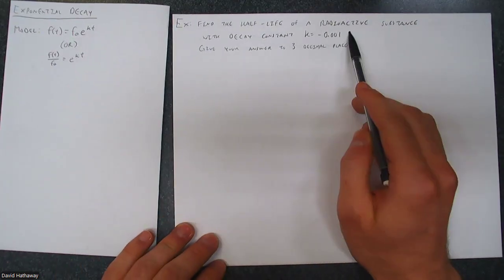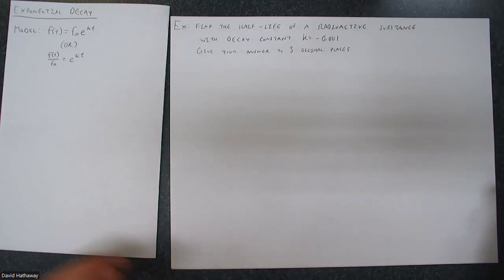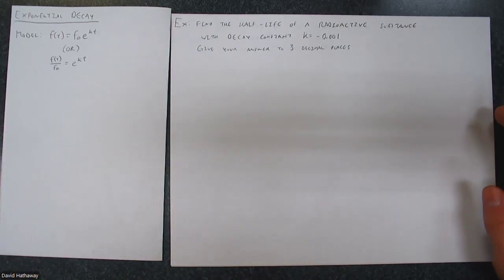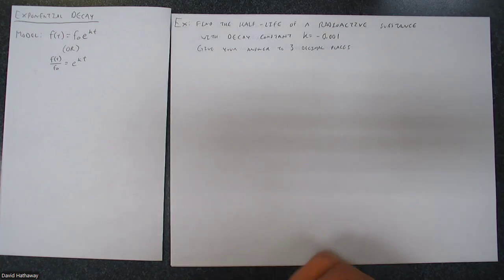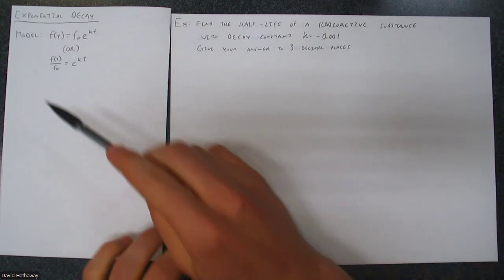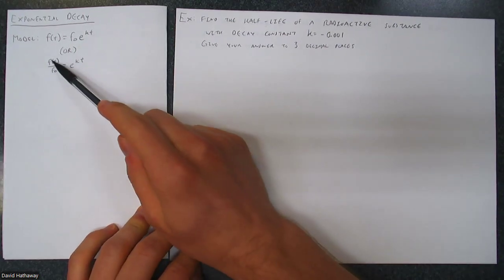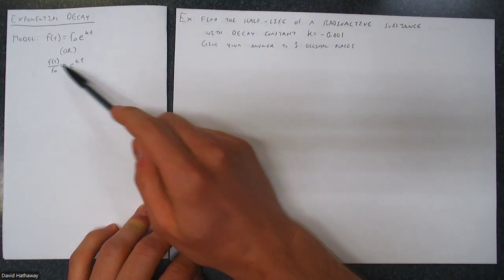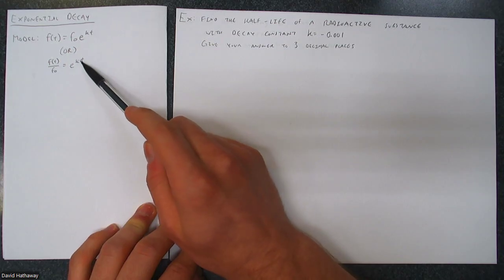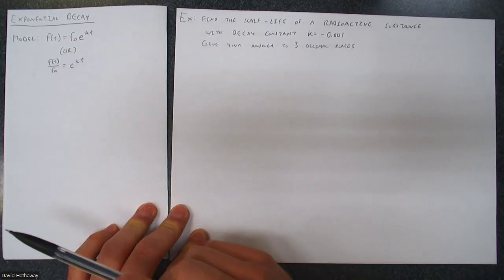What does the half-life of a radioactive substance mean? It means the time it takes for that substance to decay to 50% of its starting quantity, meaning that we want to look at this fractional form of our equation, and we want to know, when is this fraction 0.5? When we know k, what t gives us 0.5?